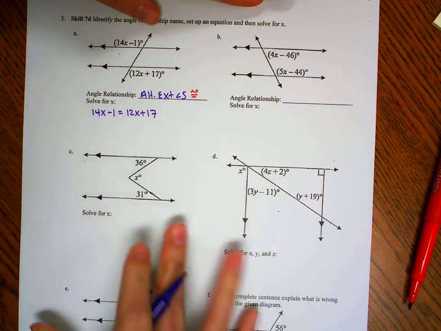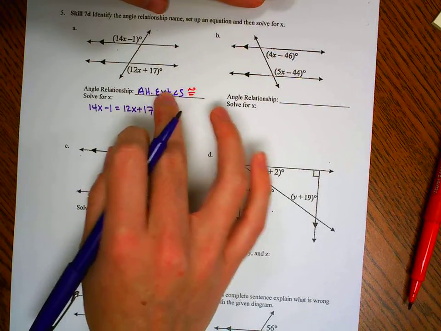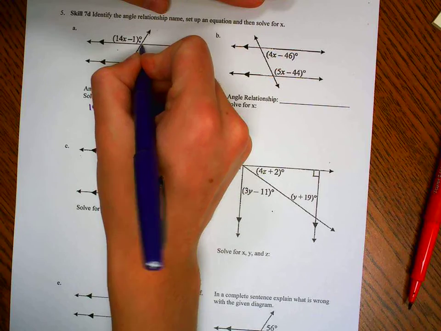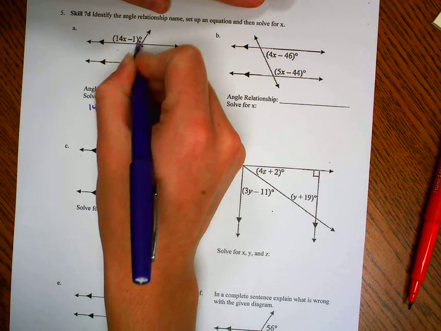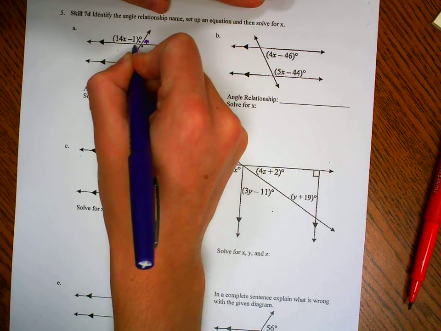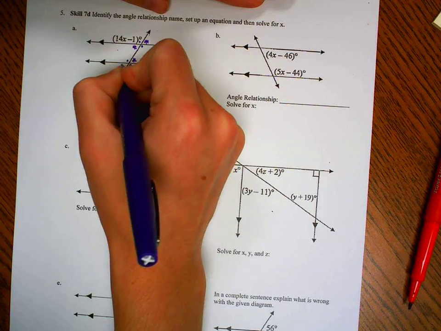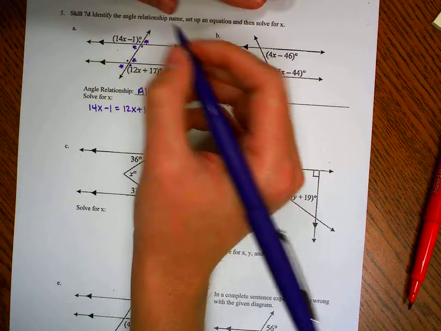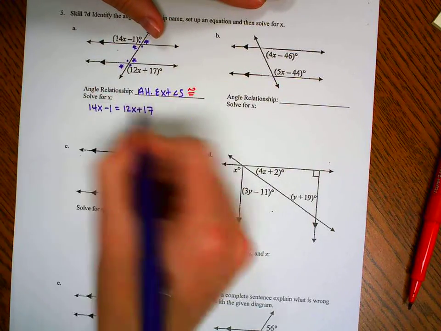If you didn't get that as quickly, well, first of all, you need to memorize all of your rules, which is that alternate exterior angles are congruent. But if you need to, you can also go in and do your dots and your stars. Those are your 4 dots. These would be your 4 stars. All the dots are congruent, all the stars are congruent, and if you have a dot and a star, they're supplementary. Well, these both have dots, they're set equal.